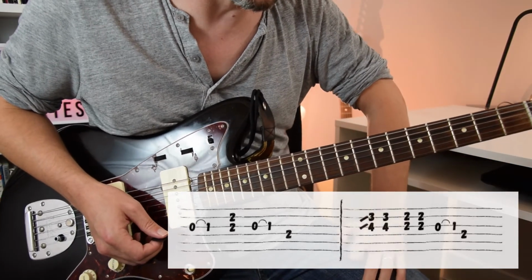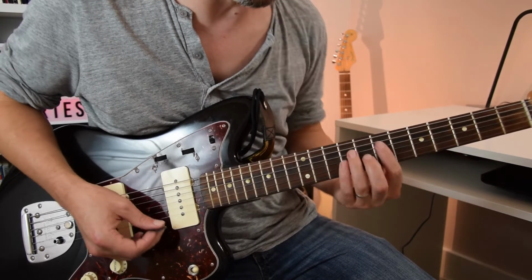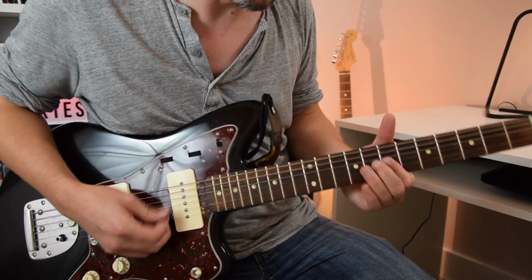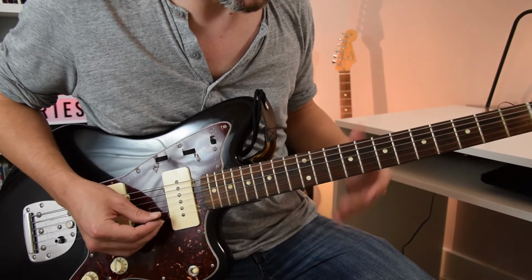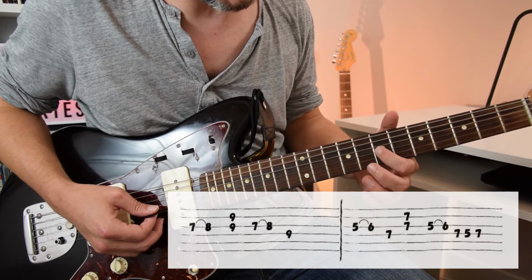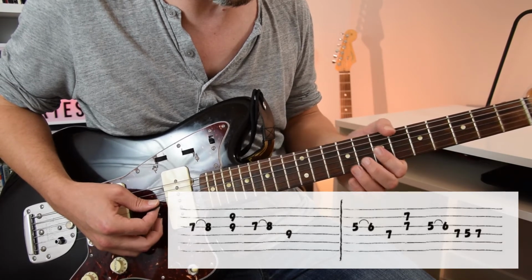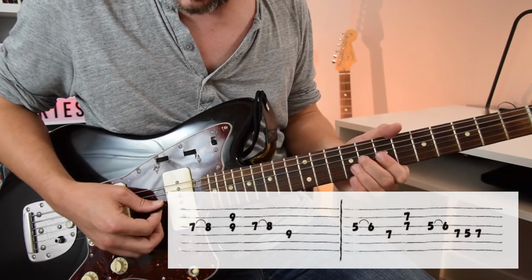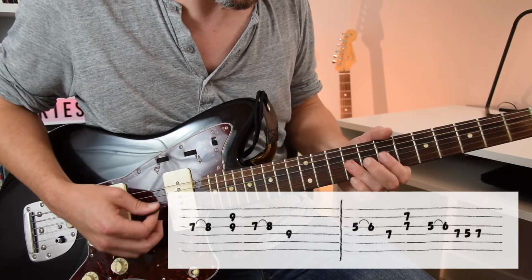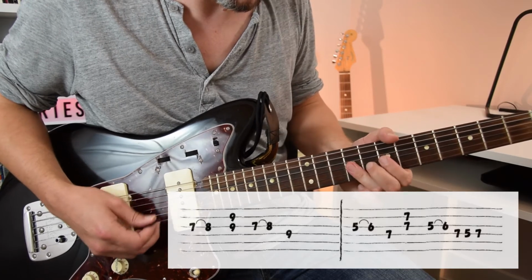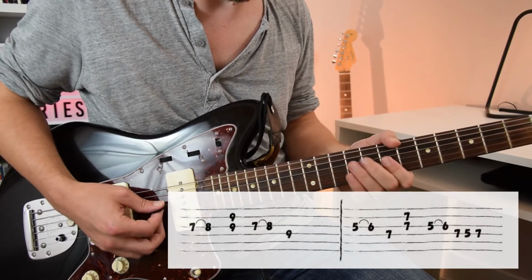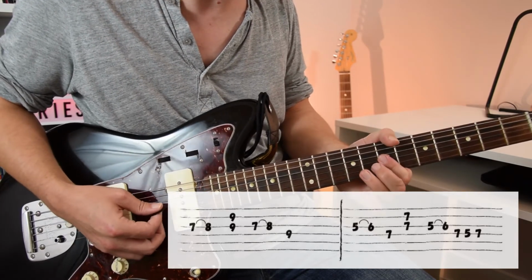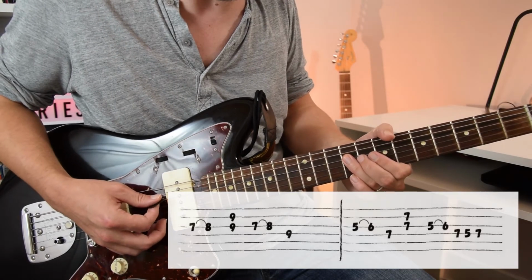Which brings us to our turnaround, so we come up to our 5 chord, which is going to be up here in this B shape. So this time we're hammering on, so bar the 7th fret on the G and the B, hammer on to the G string to the 8th fret, so hammer on, and then 9, 9 on the G and the B, hammer on again, 9 on the D string.